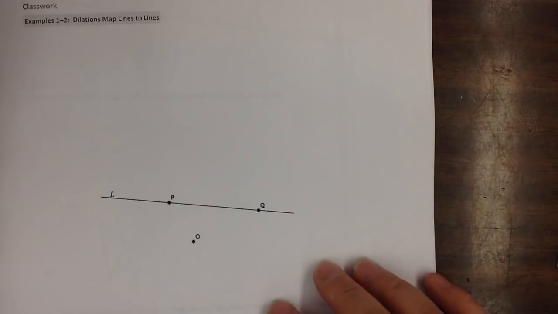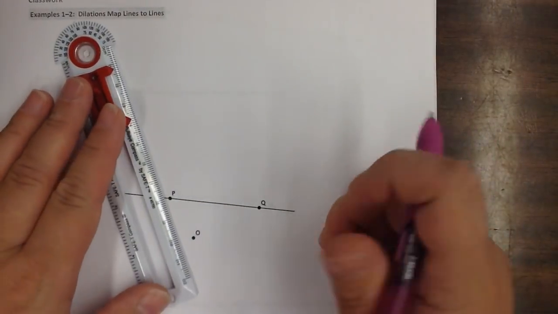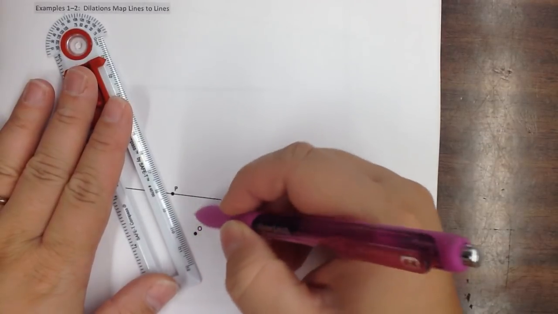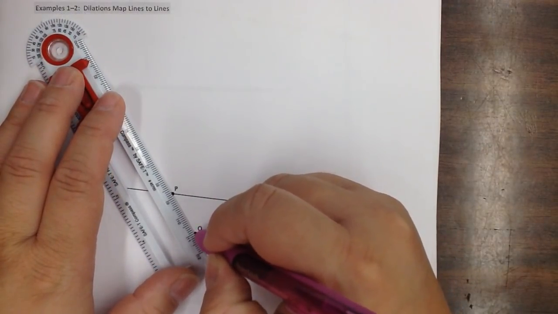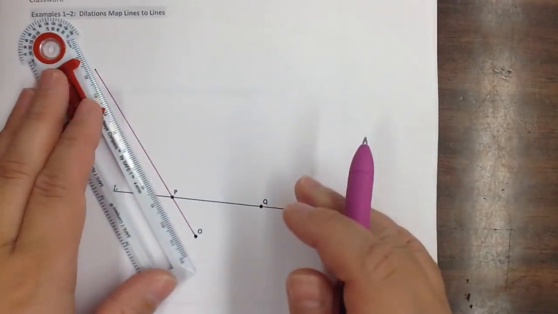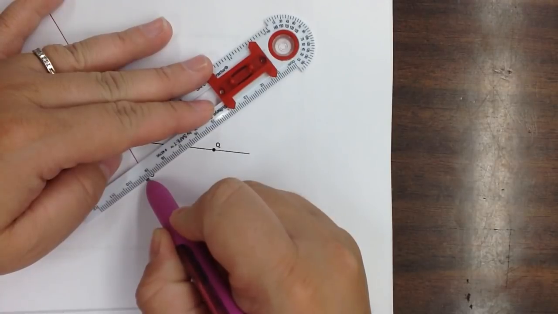Okay? So what we're first going to do is we're going to draw rays from the center through each point. Okay? So just take your compass, and use your straight edge to draw a line from the center through each point.